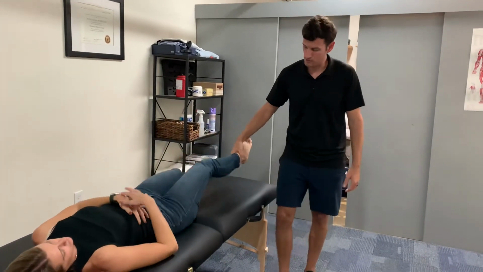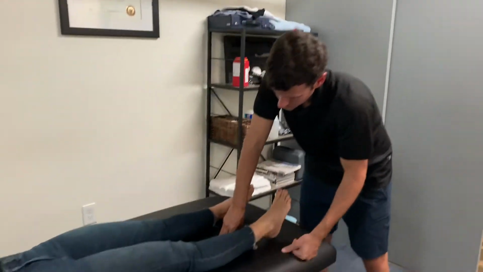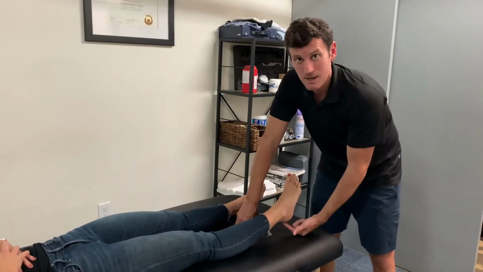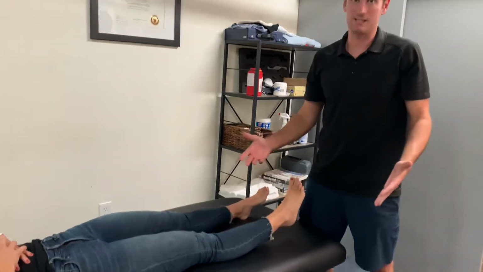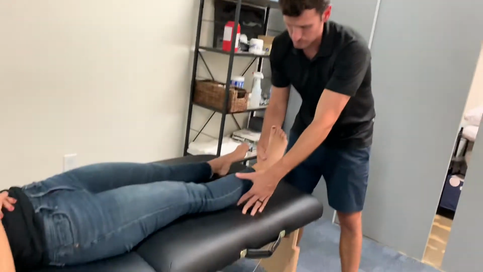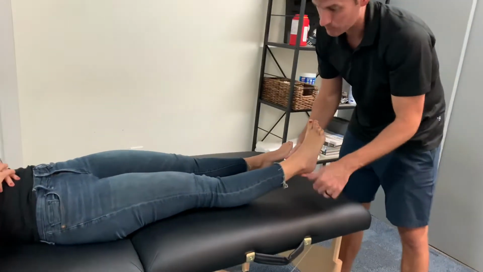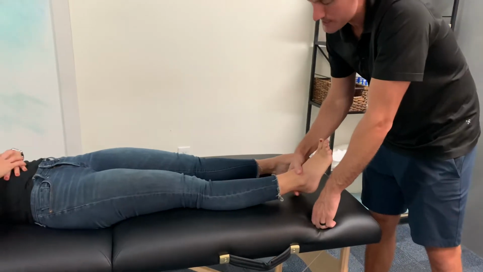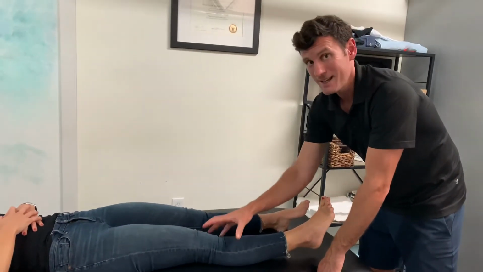The other one to do is extension. So knee extension. You should be able to straighten your leg out, and your heel should actually come up off the edge of the table. So it actually, what we call hyperextend. This is normal for us to have hyperextension of the knee. Ashley actually has quite a bit. So this is maybe a little bit more than what most people will see. And she would fall into a category of somebody that needs to work more on control and less on mobility.